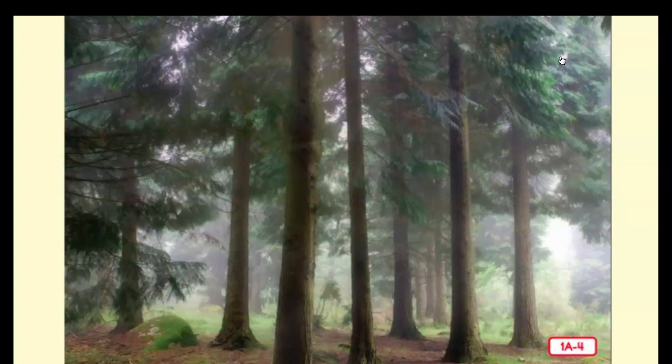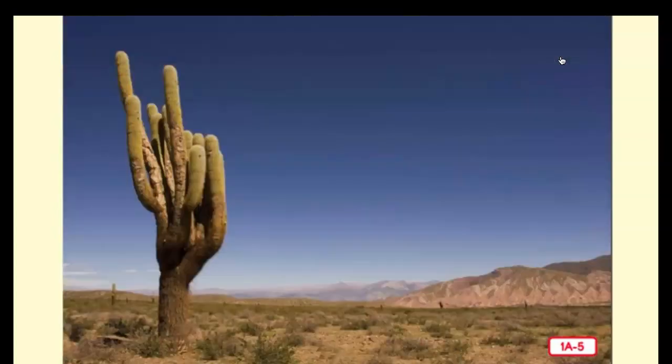This is a type of forest. There are some major differences between the colors and shapes of the leaves on these trees and the leaves on the trees in the last picture. In a later lesson, you will learn about two different types of trees. The environment looks very different from the forest we saw in the last image.